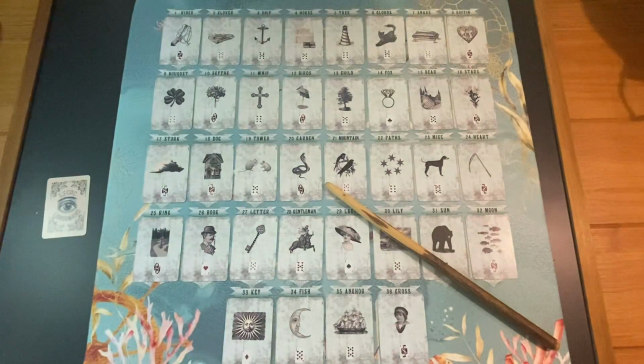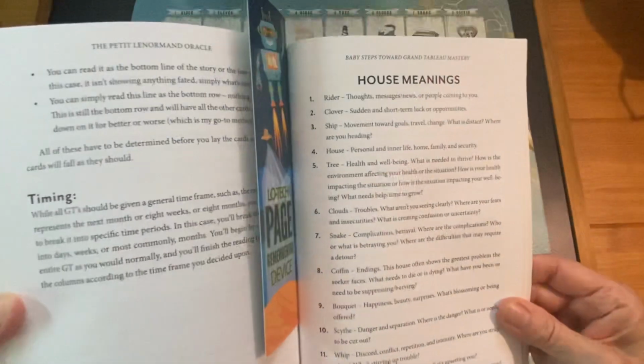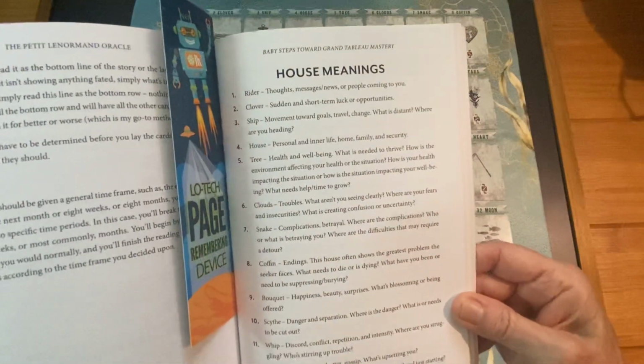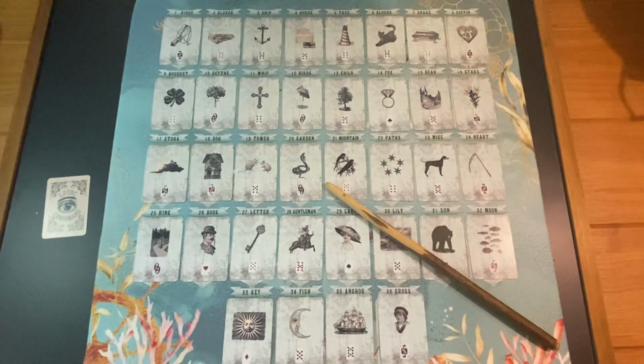What else did I mark here? Oh, yeah, and of course my house meanings, because when you do this kind of a GT, you can do this daily if you want. Or you can do it weekly or monthly or whatever. It's a checking in with yourself, kind of, it's a checkup, just to see how you're doing. The reason I say you can do it every day is because you can pick different theme cards for whatever is going on that day.